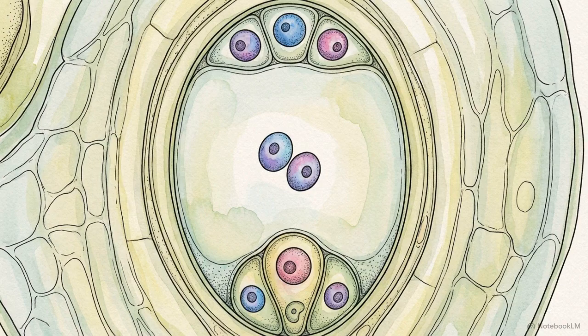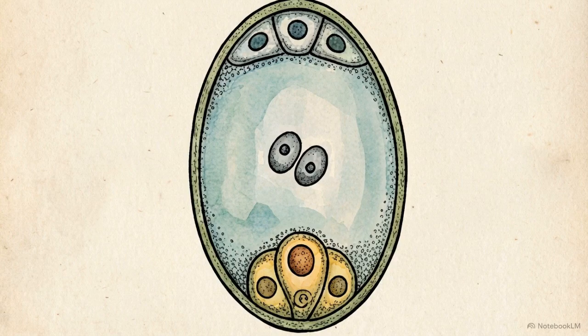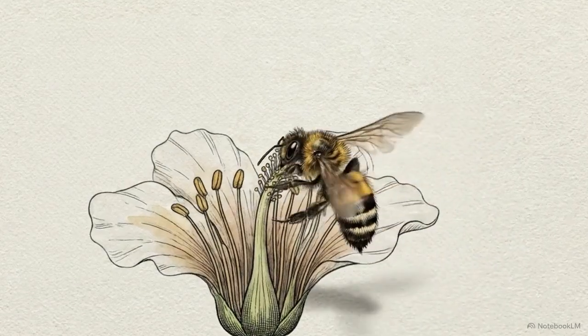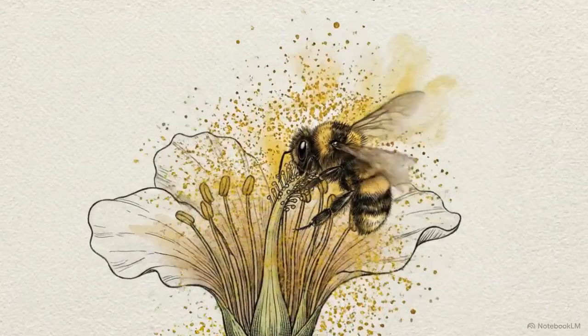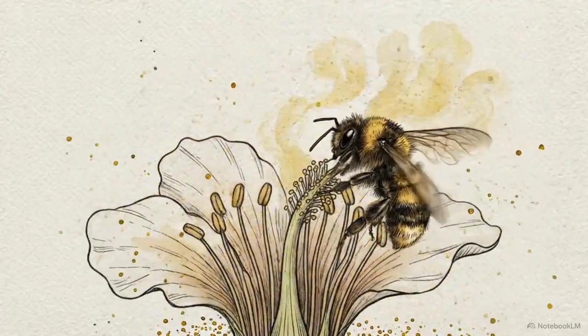Count them carefully. Because of the 2 polar nuclei sharing the central cell, the mature female gametophyte contains 8 nuclei, but it is strictly a 7-celled structure. It is now completely primed for fertilization. Both gametes are entirely non-motile. Pollination is the mechanical solution to physically transfer the pollen from the anther to the stigma.